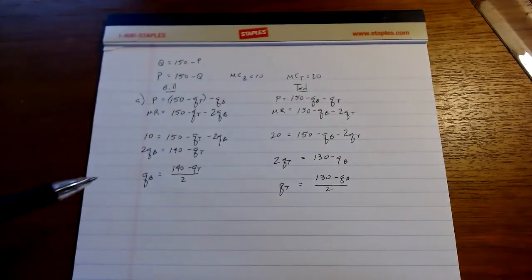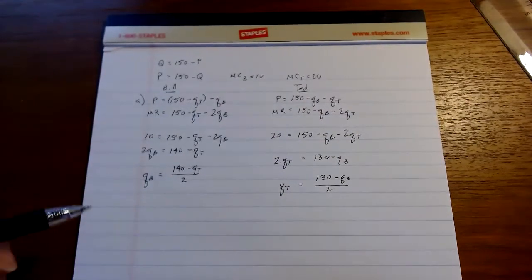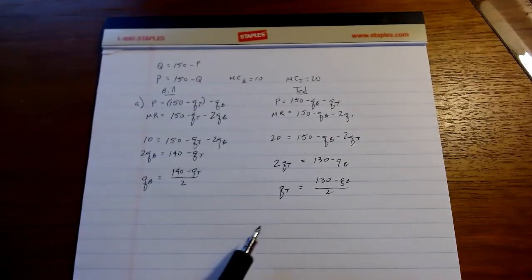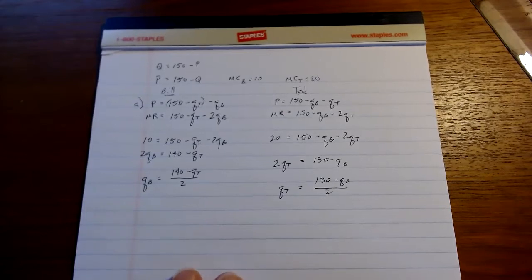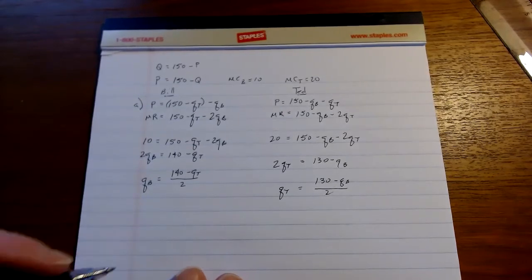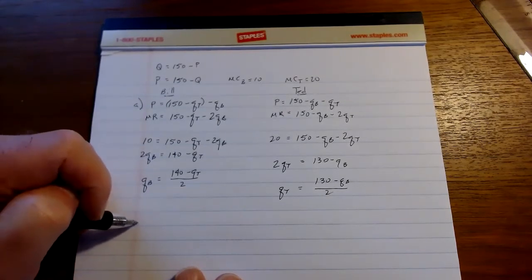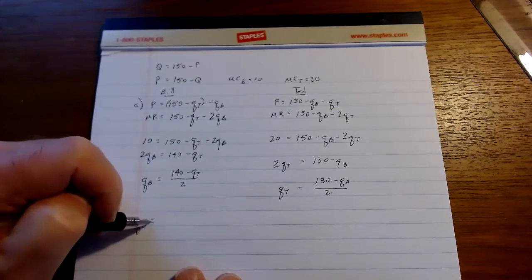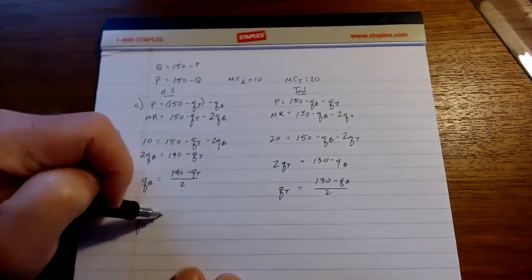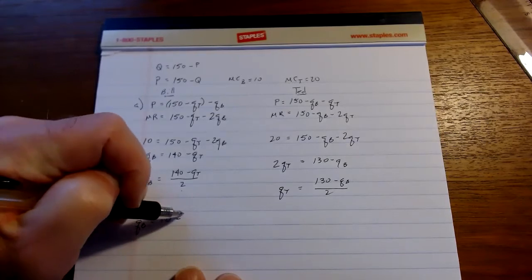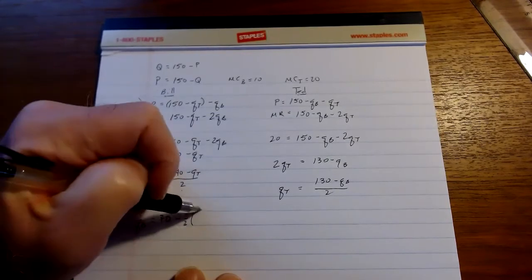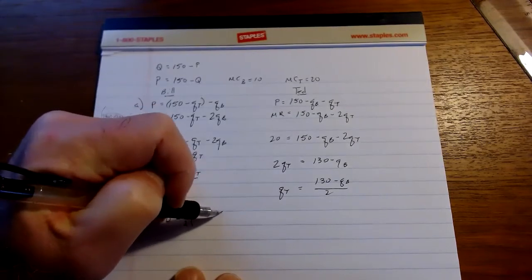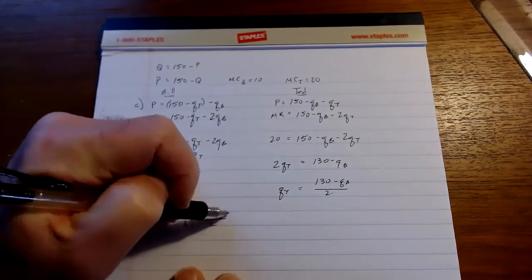What we want to figure out is where the two intersect. So we need to solve them simultaneously. And I'm going to do that just by substituting QT in here in Bill's reaction function. So that's going to make Bill's reaction function equal to 140 over 2 is 70 minus 1/2 of QT, which is 130 minus QB over 2.